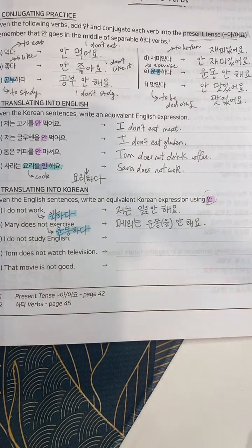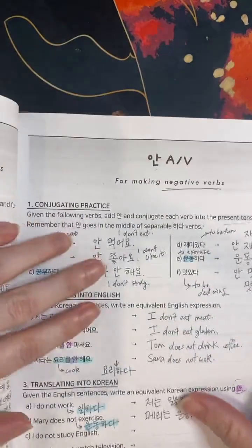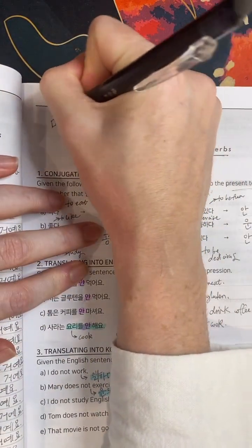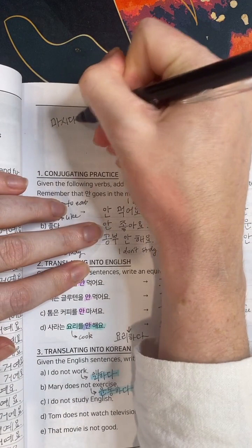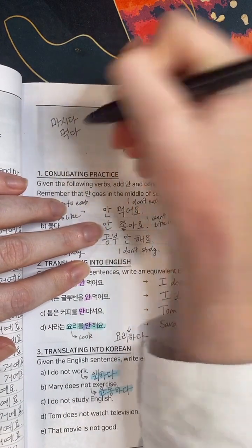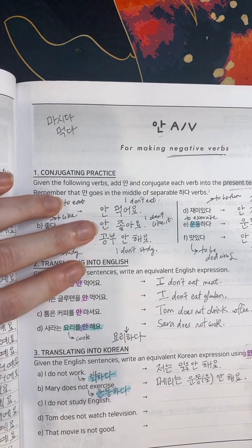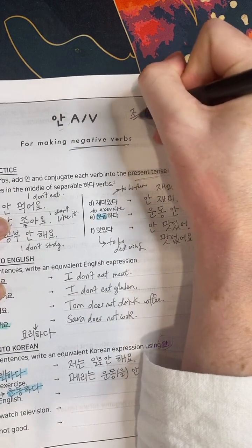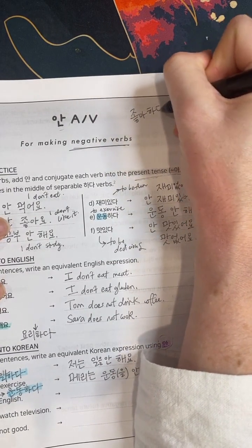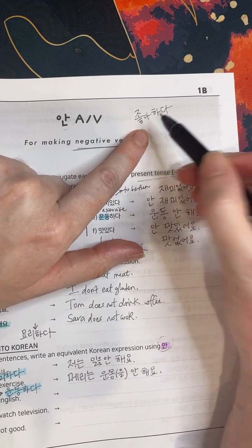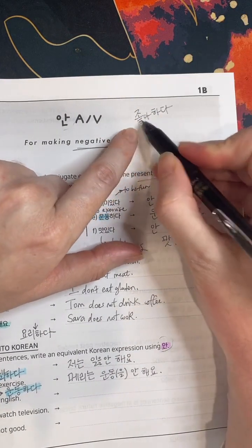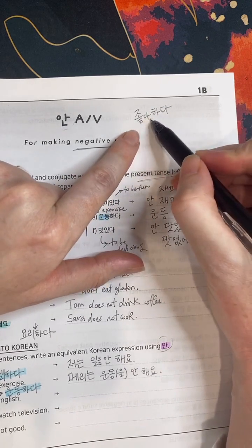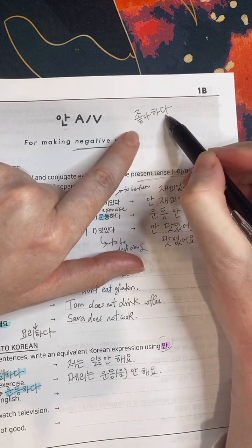Can you give me an example of a verb that can't be separated? Sure. So there's lots of verbs that can't be, things like 마시다 or 먹다. They can't be separated, right? But there are also hada verbs that cannot be separated. One of them is 좋아하다. 좋아하다 cannot be separated. That's because 좋아 by itself is not a noun. This is a complete word by itself. It is not combined of a noun and hada. It's just one complete word.